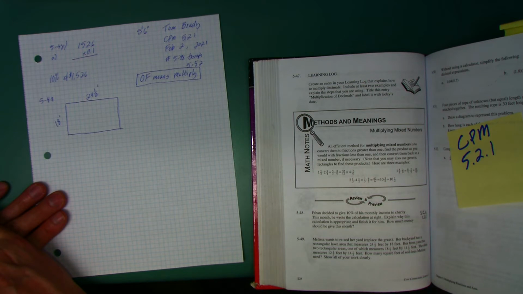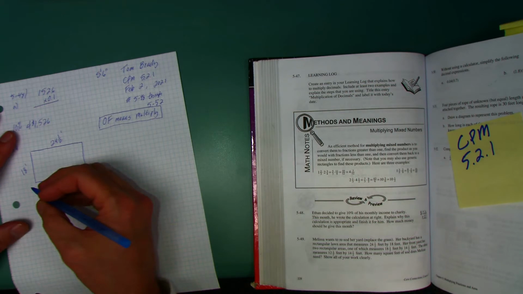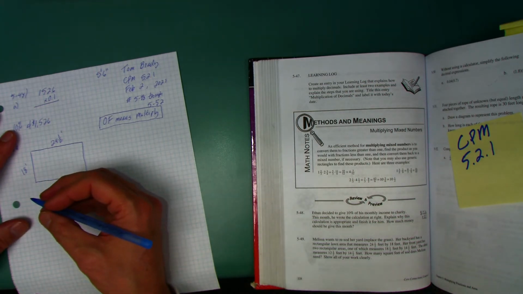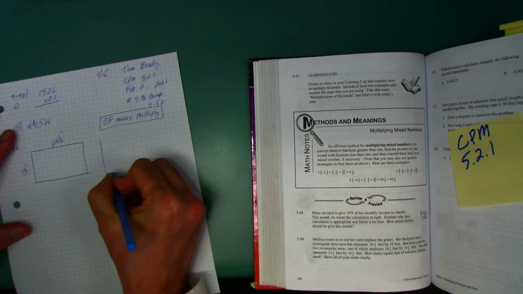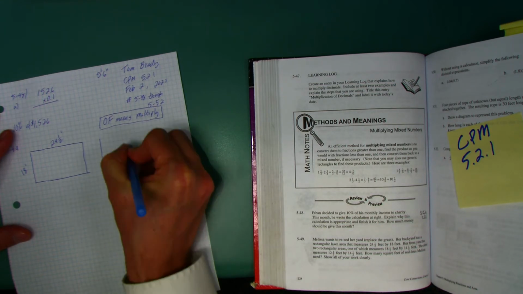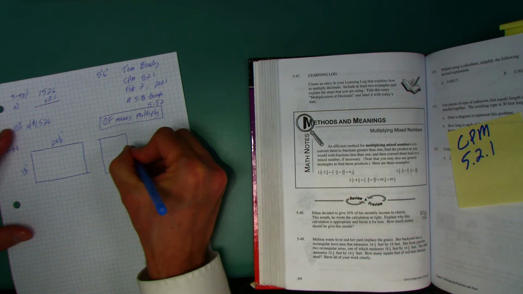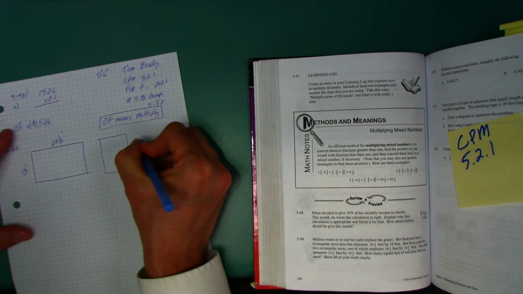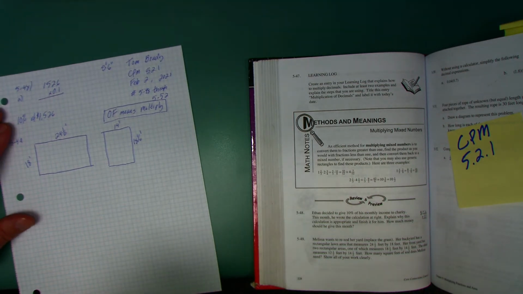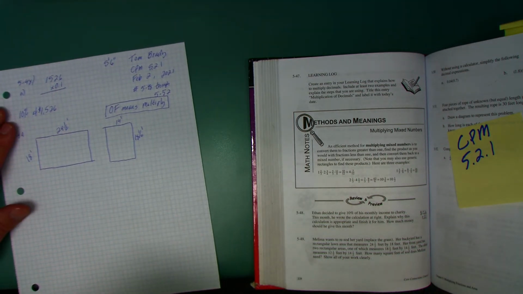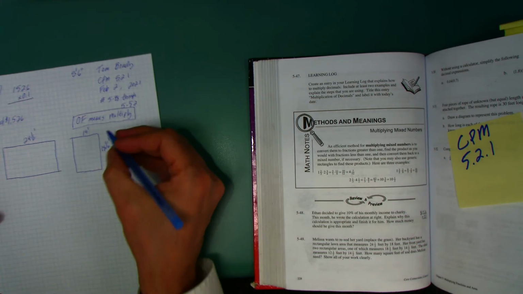Her front yard has two rectangles. One is 18.5 by 14. We're going to say this is 18.5 feet and 14 feet. And the smaller one, by the other side of the driveway, is 12.5 by 14.5.